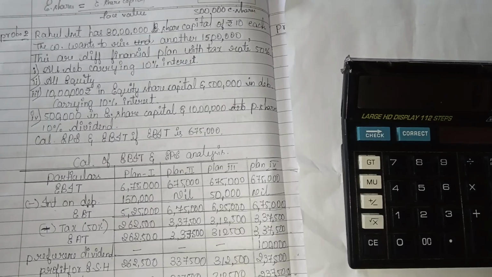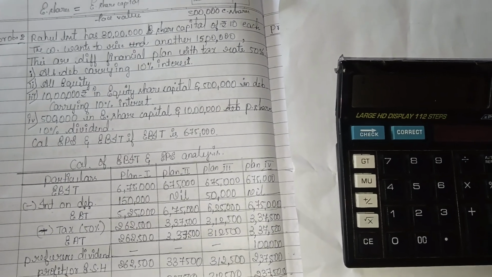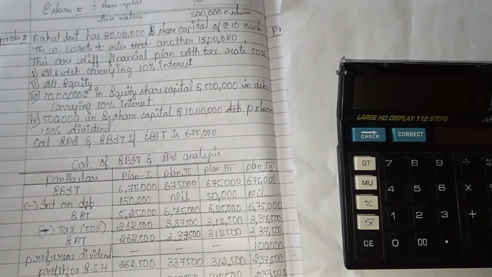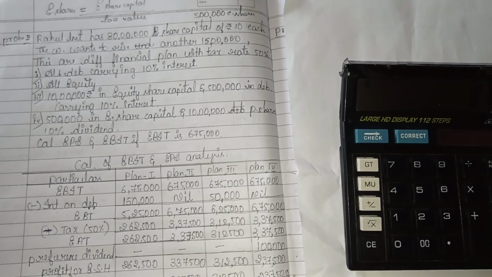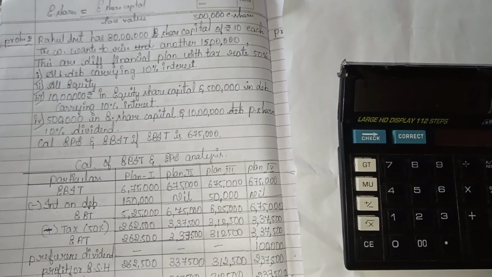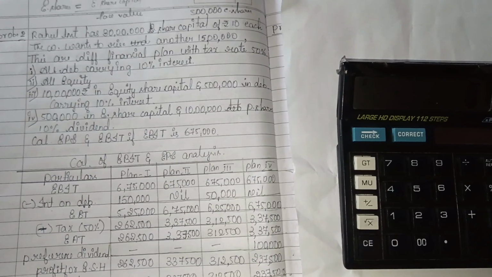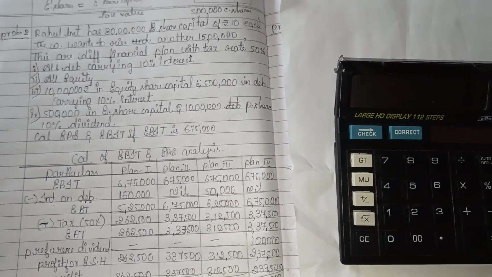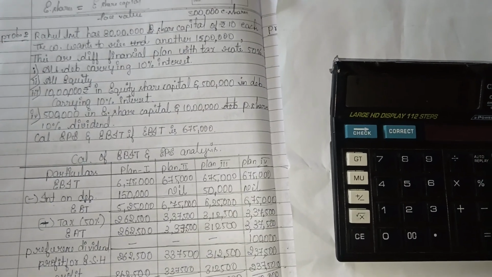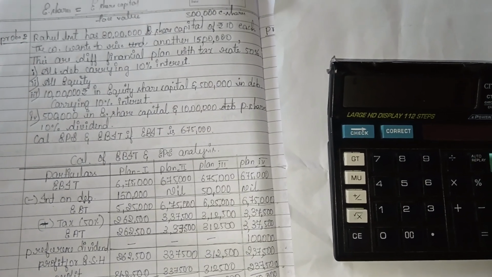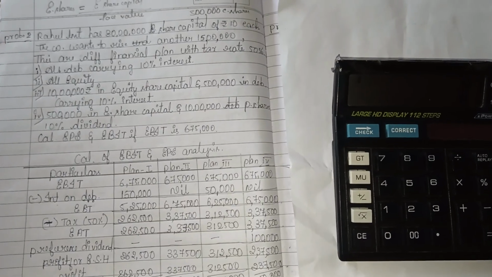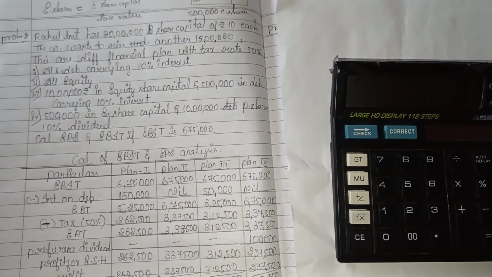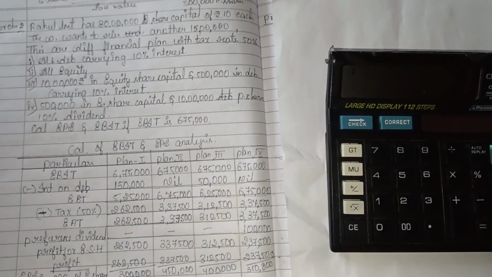These are different financial plans with tax rate 50%: all debentures carrying 10% interest, all equity, 10 lakh rupees in equity share capital and rupees 5 lakh in debentures carrying 10% interest. Fourth plan is 5 lakh in equity share capital and 10 lakh in preference shares, 10% dividend. Calculate EPS and EBIT if EBIT is rupees 6,75,000.